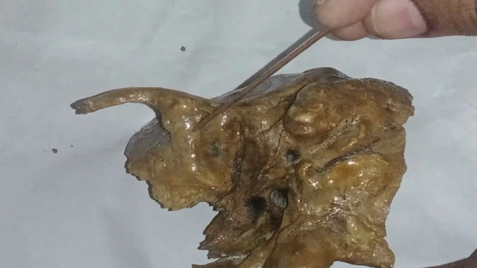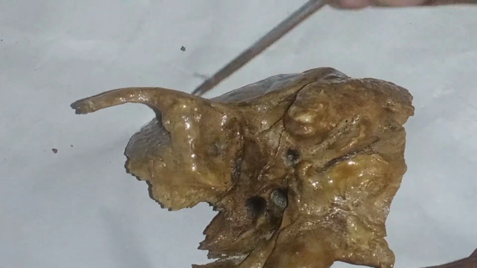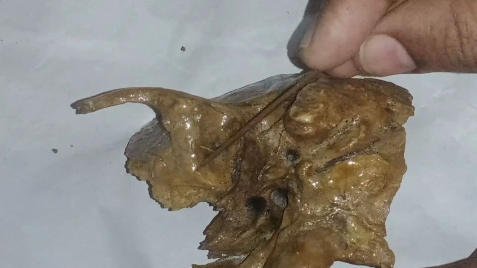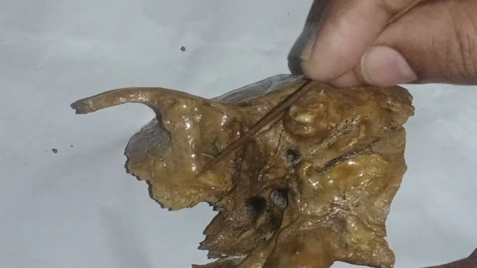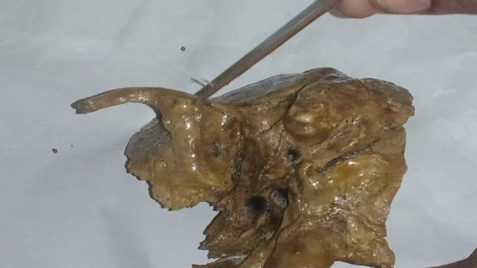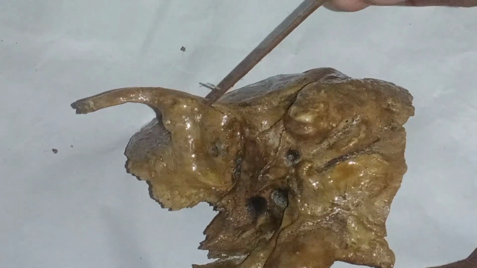The inferior surface presents two roots, an anterior root and a posterior root. Anterior root forms a tubercle called the articular tubercle, and the two roots converge towards a tubercle called the tubercle of the root of the zygoma.